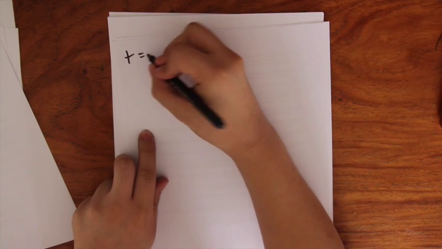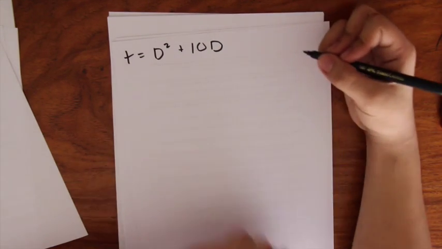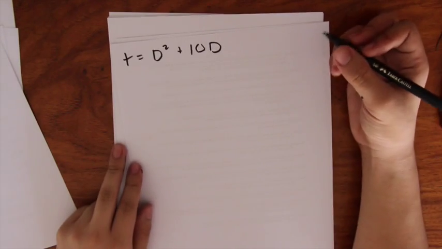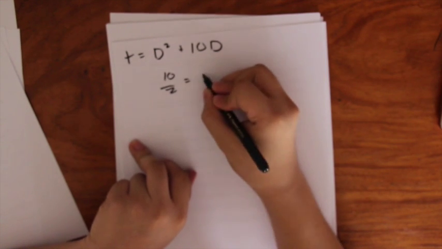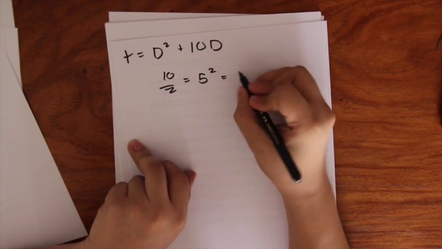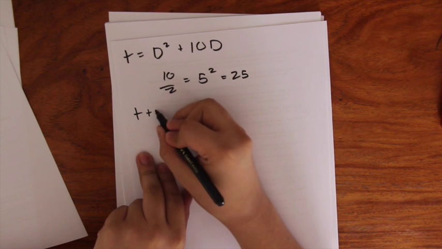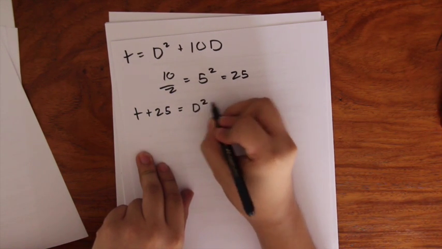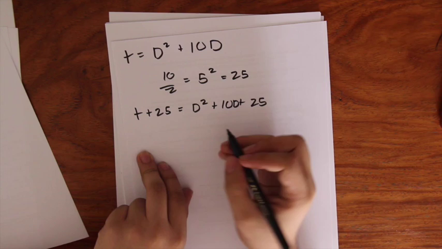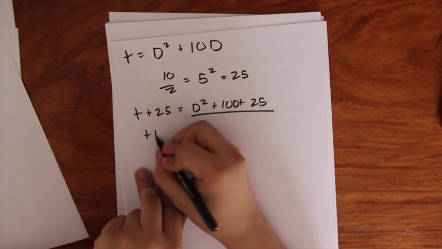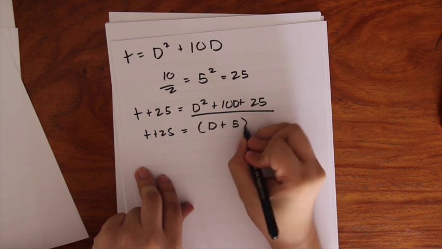Sulat ulit natin dito para hindi magulo. So, ang option natin dito is i-complete yung square. So, para magawa yun, i-divide mo yung value ng b to 2. So, 10 divided by 2 equals 5. Tapos, i-square mo yan. Equals 25. So, yun yung value na i-add natin to both sides. So, t plus 25 equals d squared plus 10d plus 25. So, pwede na natin i-condense to. So, t plus 25 equals d plus 5 squared.